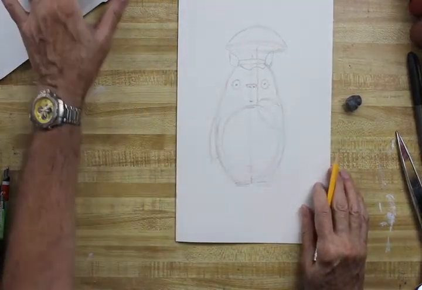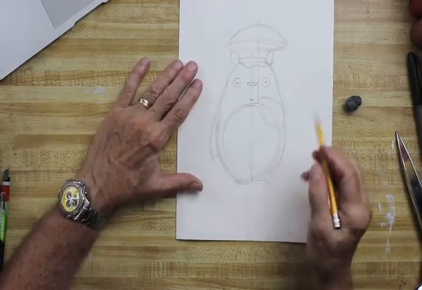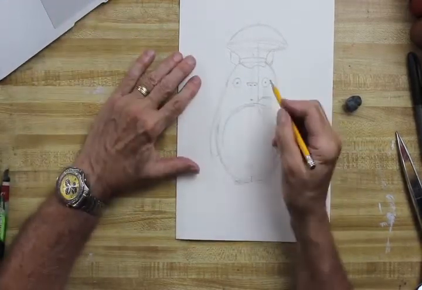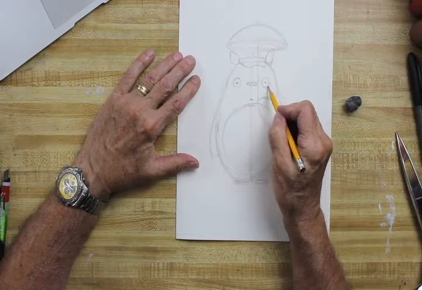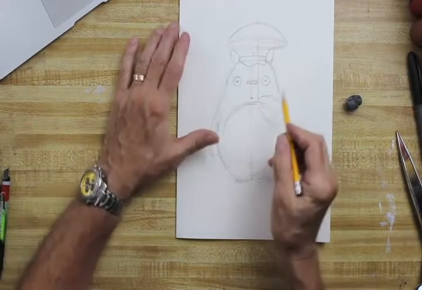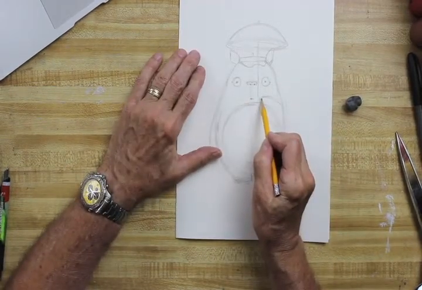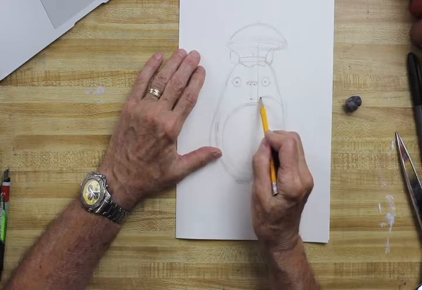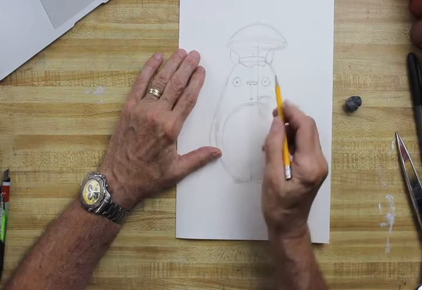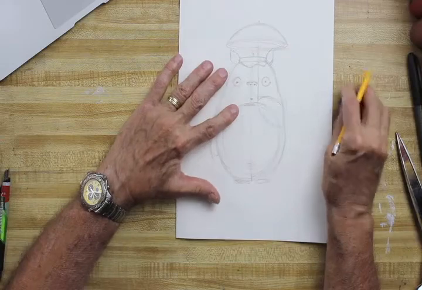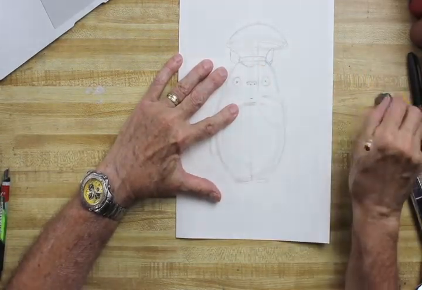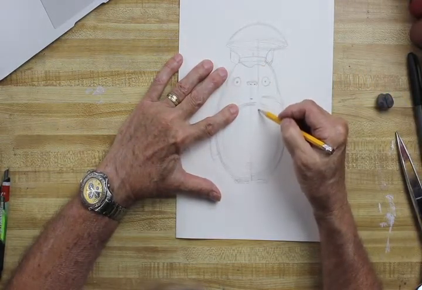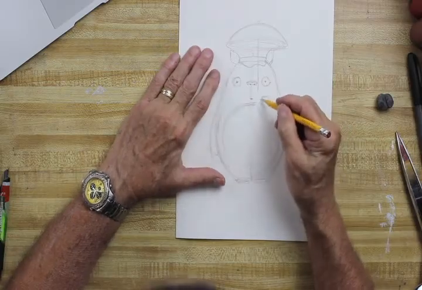Great. So moving down to the lower part of Totoro here, I can go ahead and arrange to have his hand holding onto the umbrella. So what I'm going to do is drop back just a bit from his umbrella there and flatten that area off.